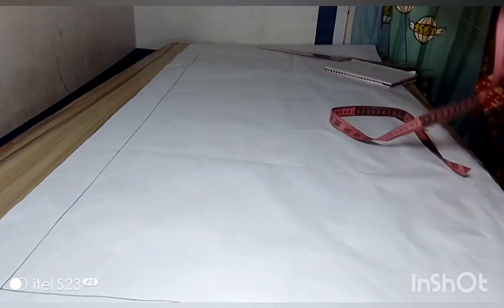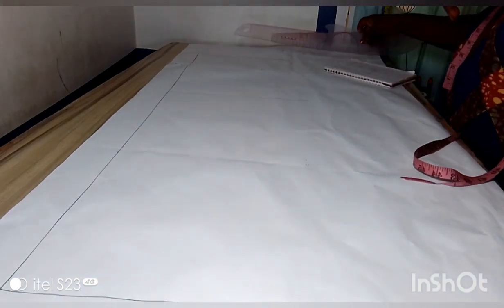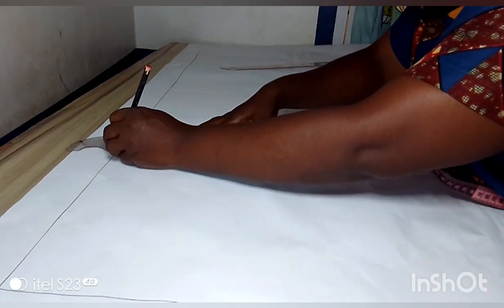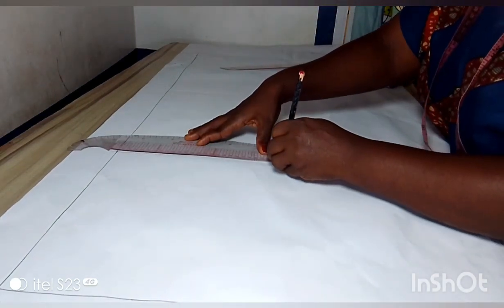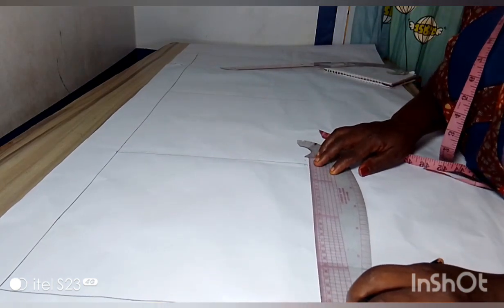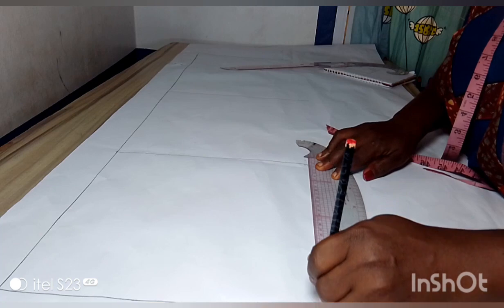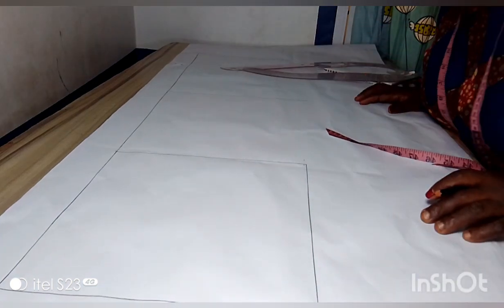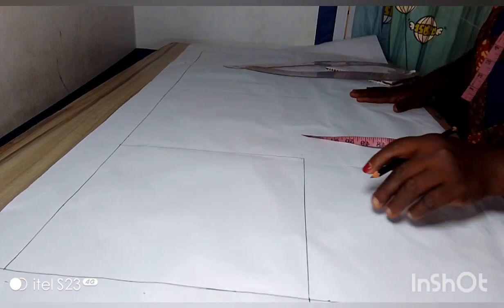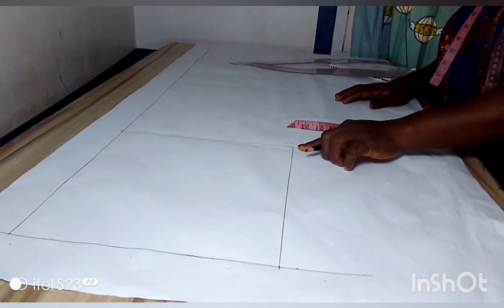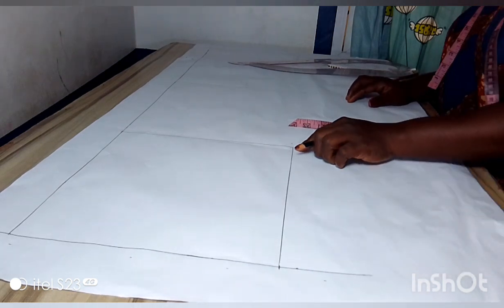So that is it. I'm going to use that to form a box, a square box. Can you see? That's what we want to achieve. So this is our waistline here, and this is our thigh line. This is our crotch line.